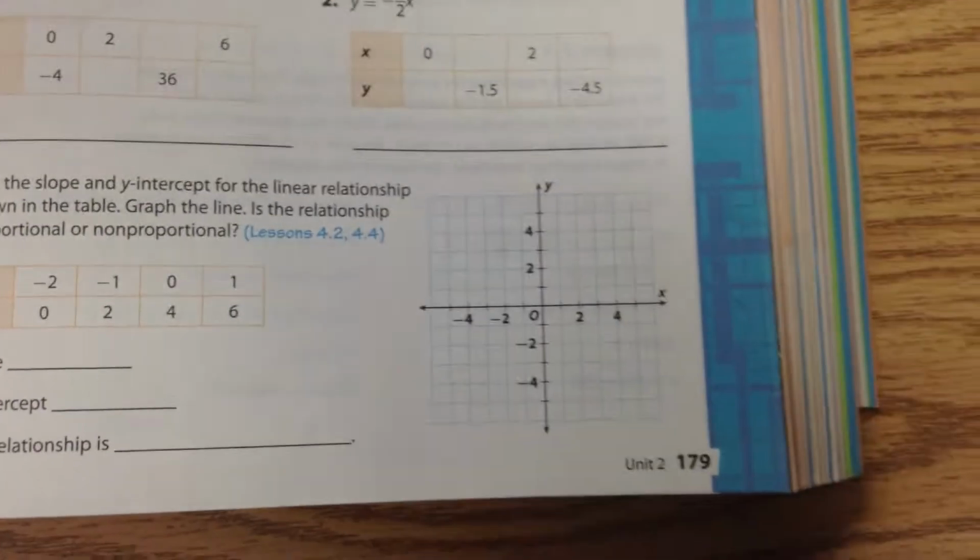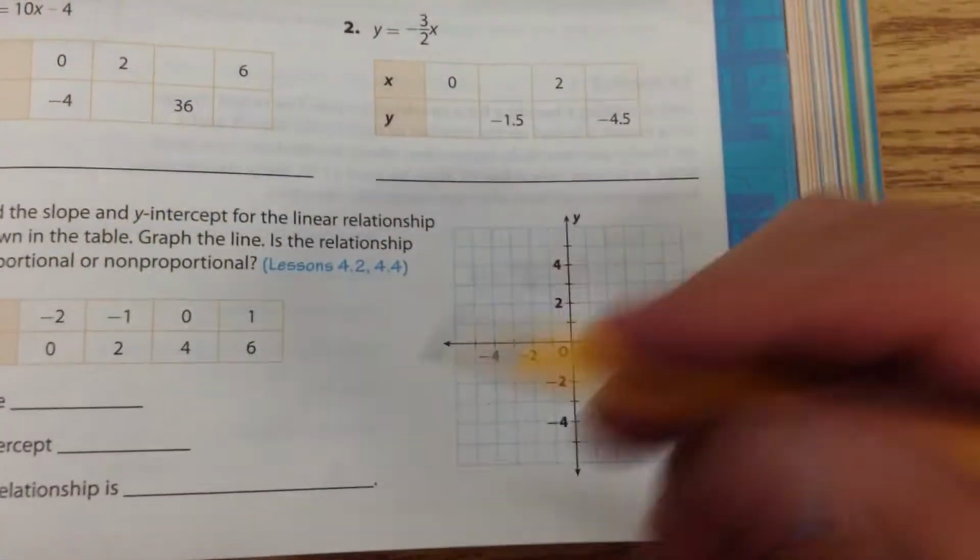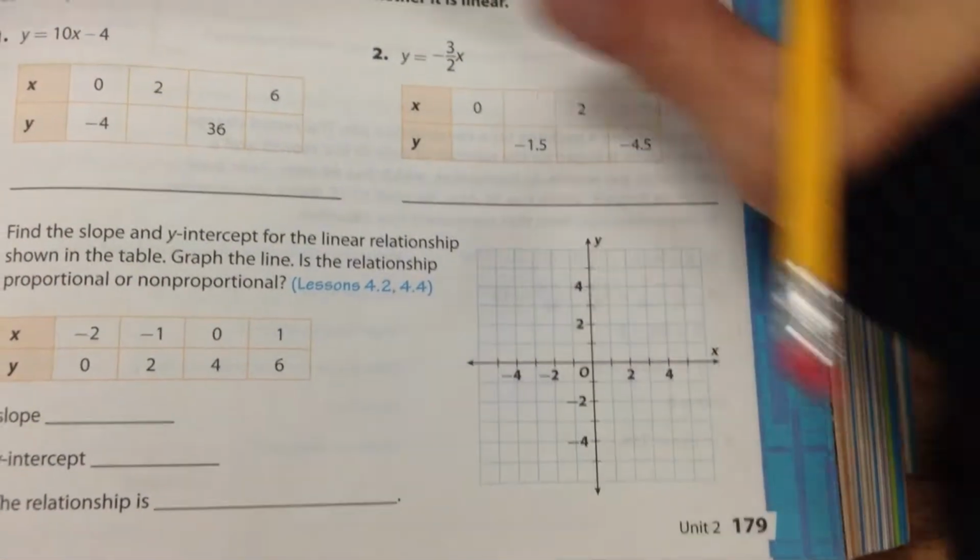Okay, let's try this again. The video stopped a couple times for some weird reason, but this is the one I was on, and I think I was just graphing some points on there, so that wasn't too much to do. Let's go to the next example I was going to do.